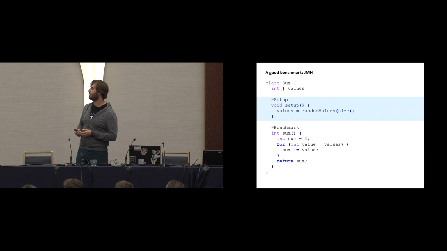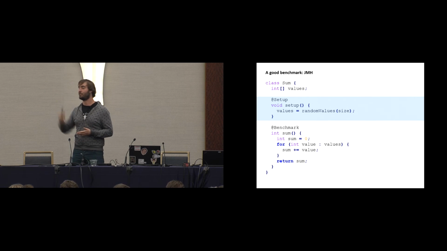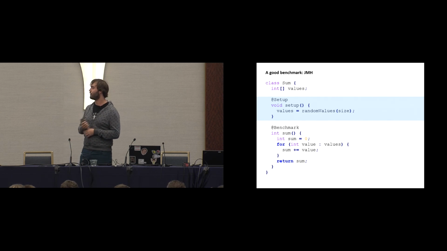You basically have a setup method where you initialize your code so that you are ready to run the benchmark. Then you implement the benchmark in just one method, and JMH will take care that no optimizations outside of this method are triggered. So for example, you return the sum, and then JMH figures out how this value escapes in a way such that dead code elimination is not applied.